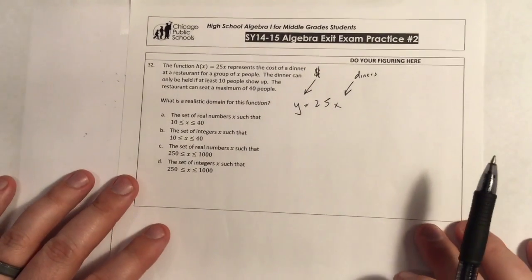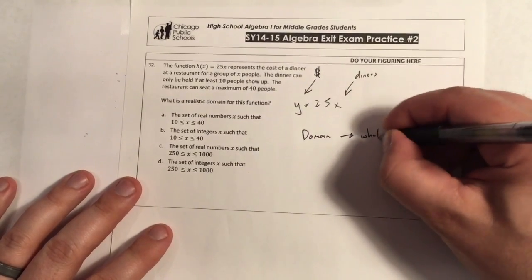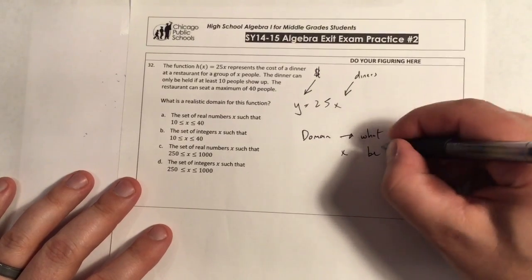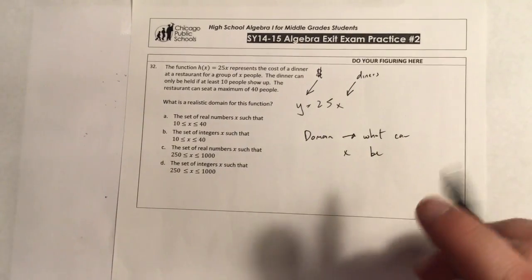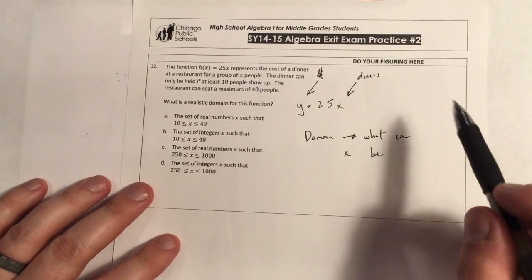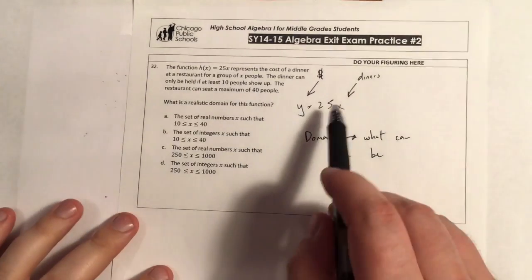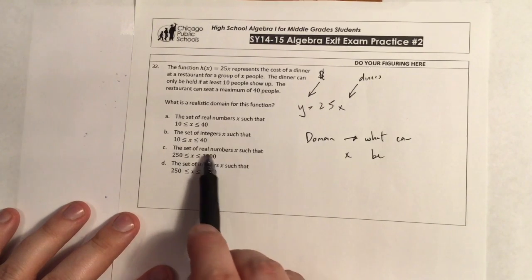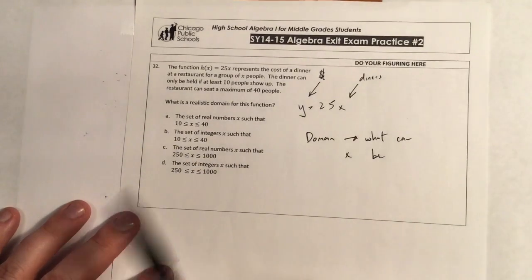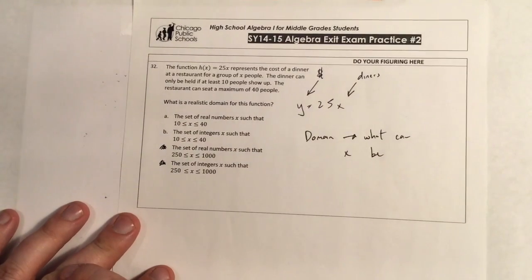Okay. So domain is, what can X be? And this isn't a range question, but if there's a range question in the test, that just means what can Y be? So if I think about it, what numbers can I put in for the amount of diners? These are the monetary values. This is like a range here. But the domain is just what can I input into this thing realistically? Okay, so even if I just eliminate these 2 bad answers, I'm down to 50-50.